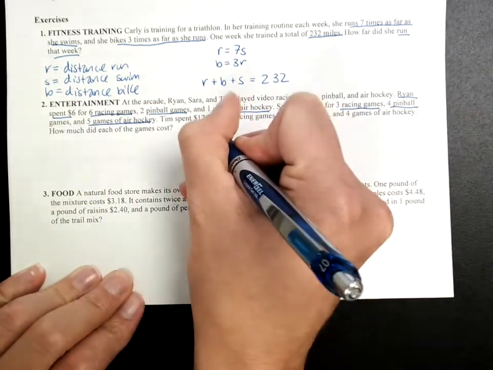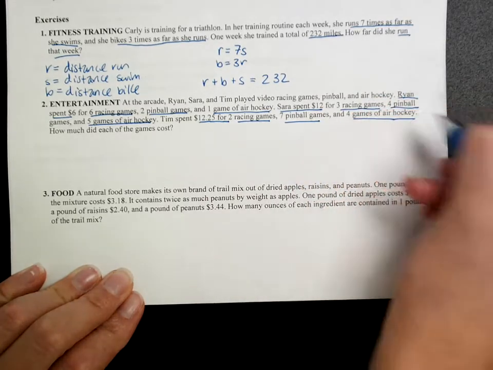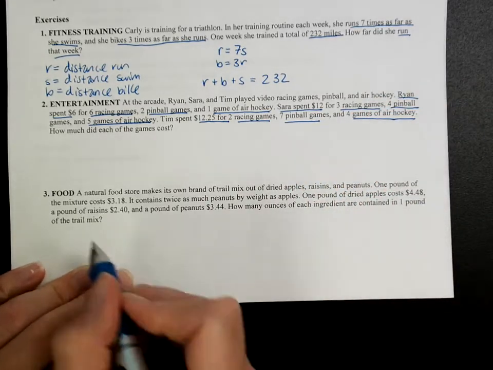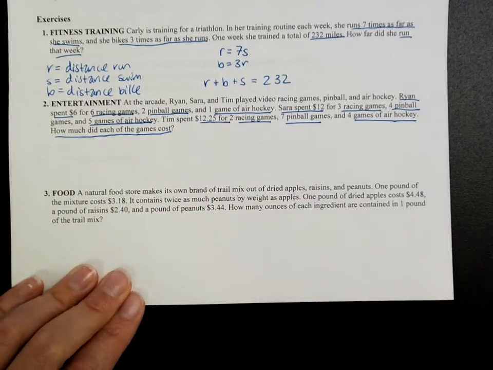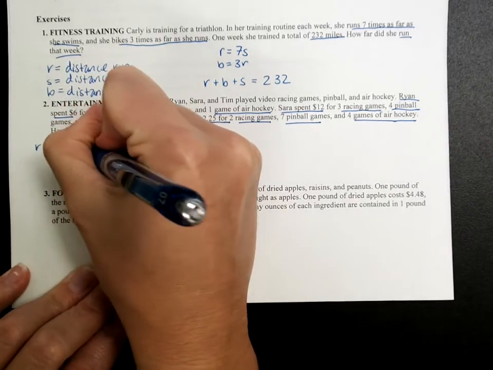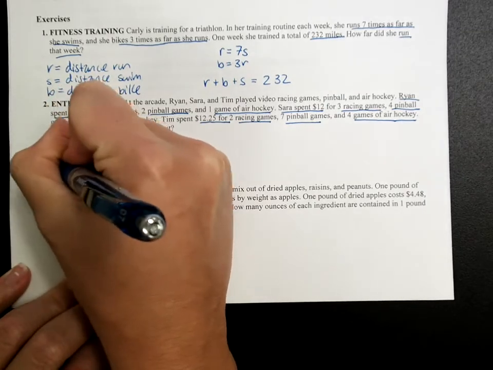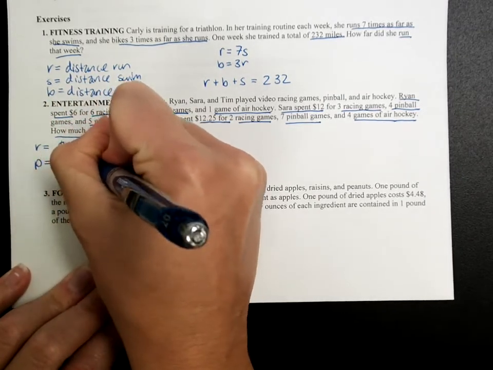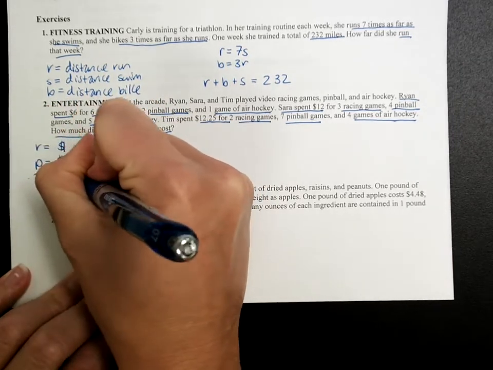Tim spent $12.25 for 2 racing, 7 pinball, and 4 games of air hockey. How much did each of the games cost? That tells me that what I'm looking for is the cost of my 3 different games. R is going to equal cost of racing. P equals the cost of pinball. And A equals the cost of air hockey.